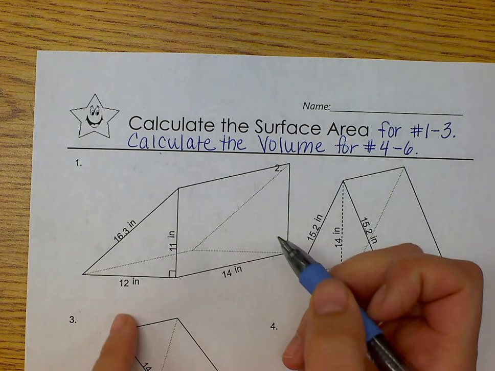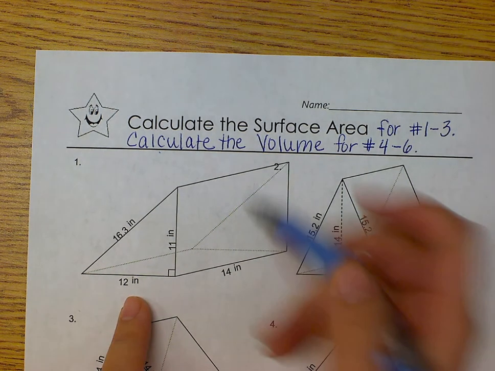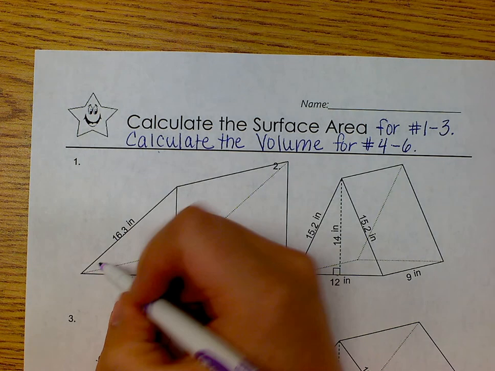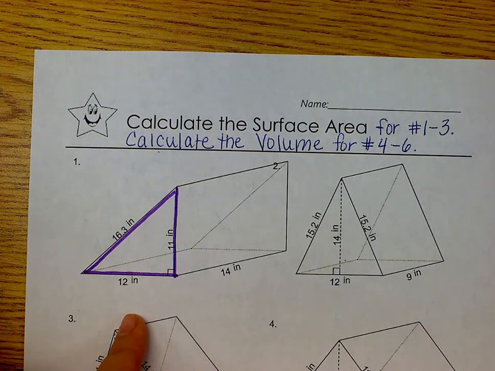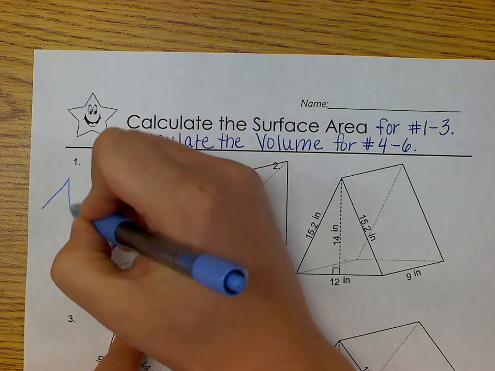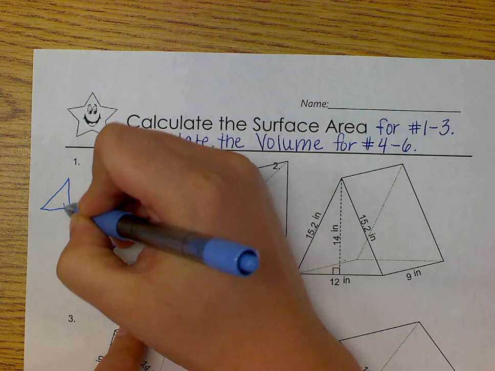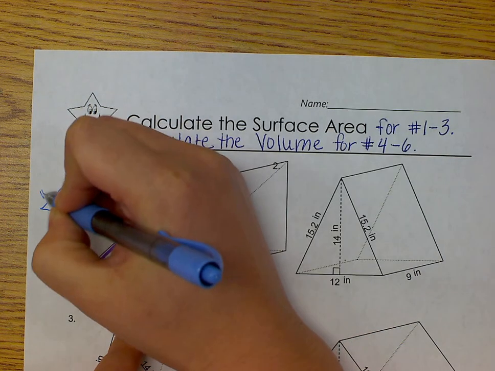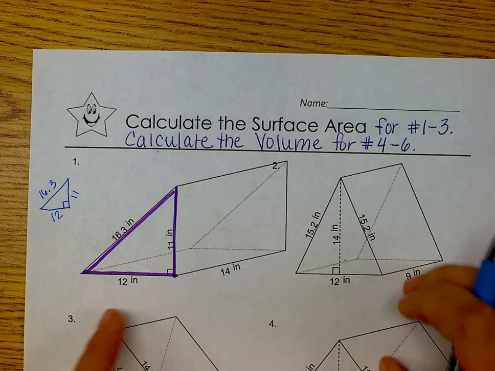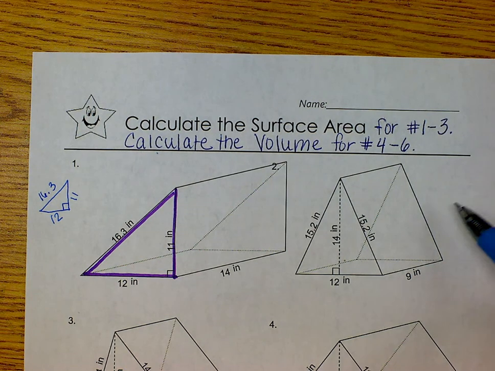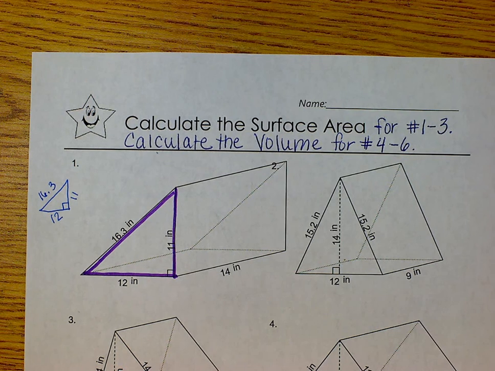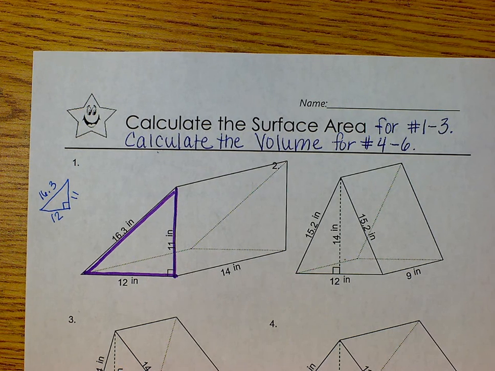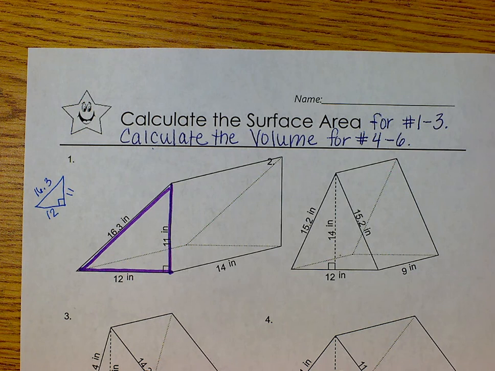Oops, sorry about that. For each problem, I do want to see that you're taking whichever triangle you see, which is the base, and rewriting it over to the side so that you can do all your side work over here. So this would be 11, 16.3, and 12. Every triangle you see, I should see it drawn over to the side, and then your work for each problem. The answers to all 6 problems are up on the board so that as you're working, you can check them on your own. All right, get working.